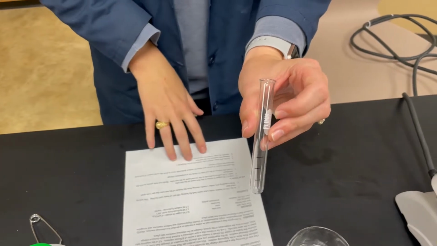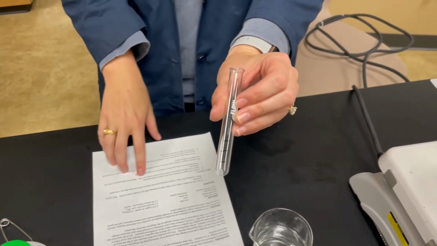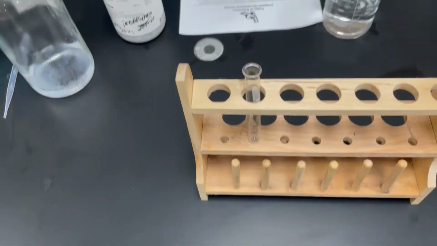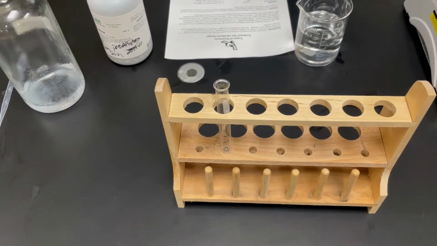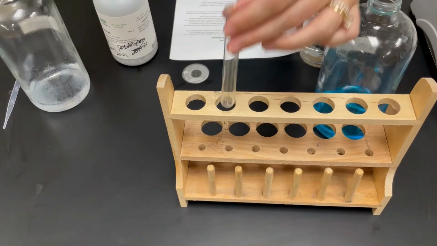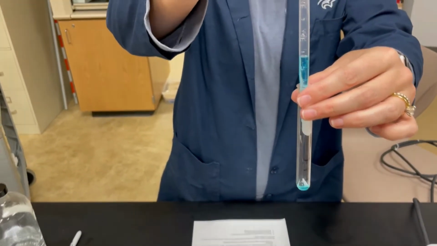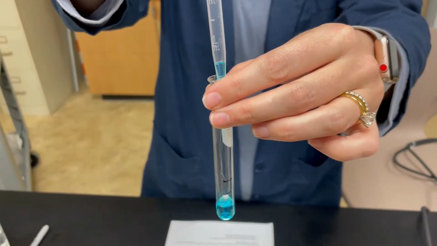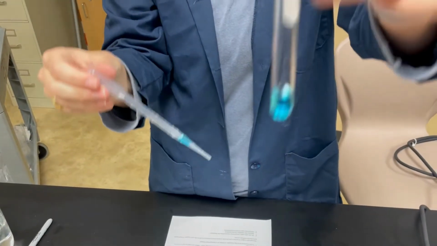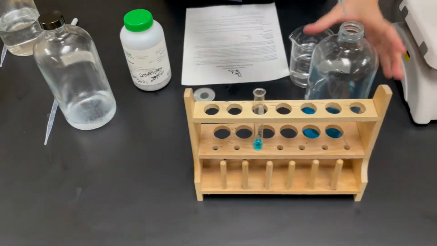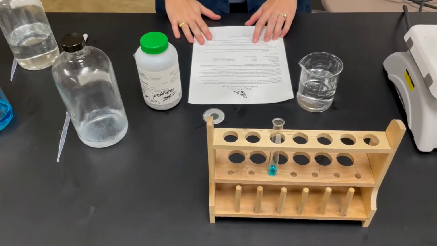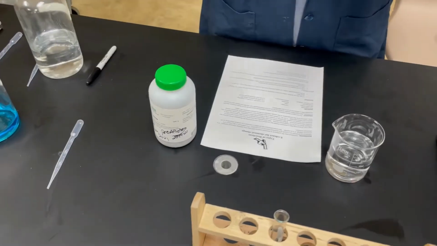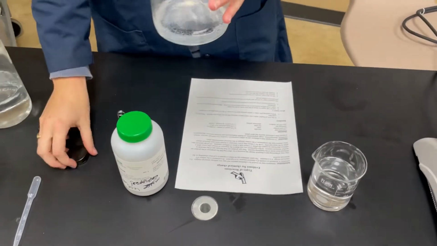So reaction 1 says add 0.5 molar of copper 2 nitrate to the first mark on the test tube. So we're going to go ahead and do that. I'm going to put the test tube right here so you can easily see it. And I'm going to fill this up to the first marker. And it might take more than one pipette here, we'll see. There we go. Then, my next step is to add 1.5 molar of sodium hydroxide to the second mark on the test tube. So I'm going to take my sodium hydroxide and I'm going to add it.